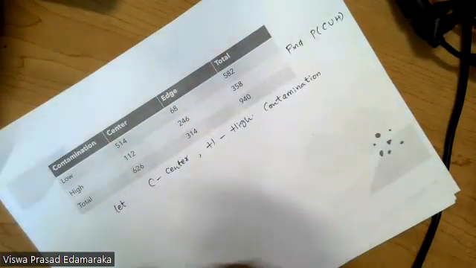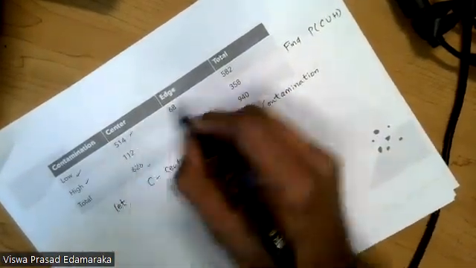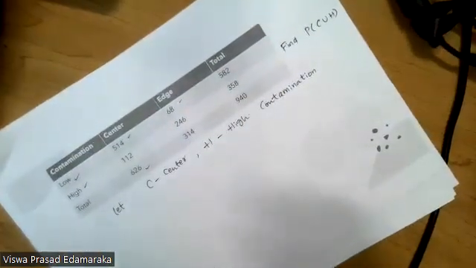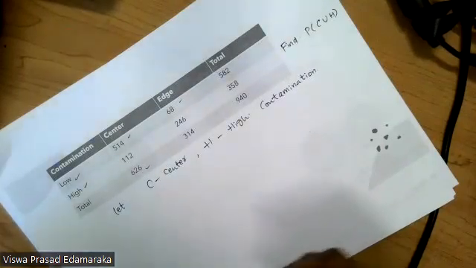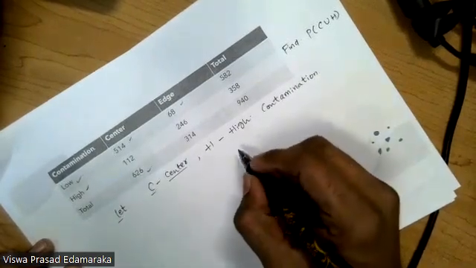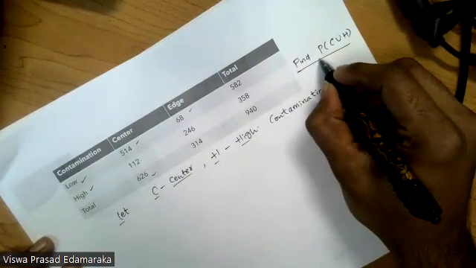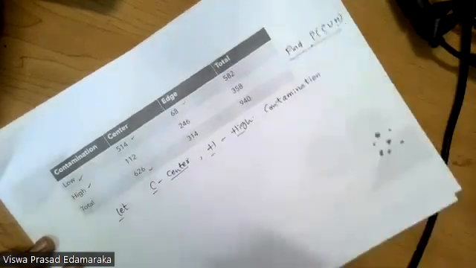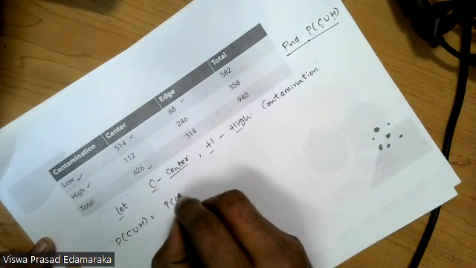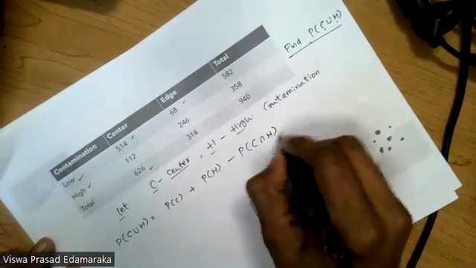A contamination table has low and high in total, which has center and edge contamination. Let's see. Let C be center contamination and H be high contamination. We want to find the probability of C union H. What is the formula for C union H? P of C plus P of H minus P of C intersection H.